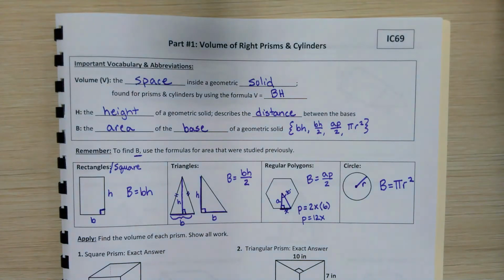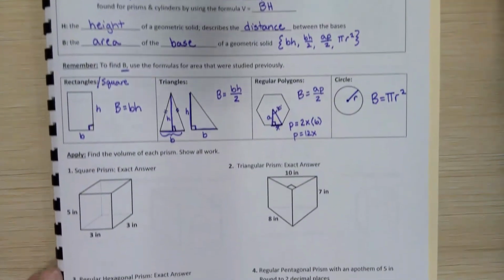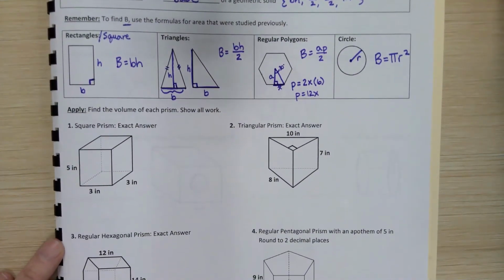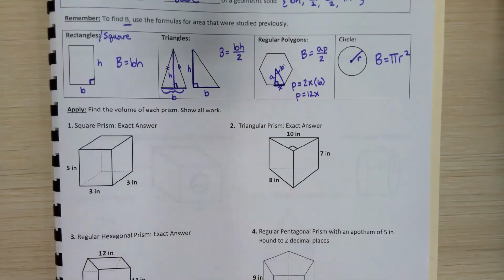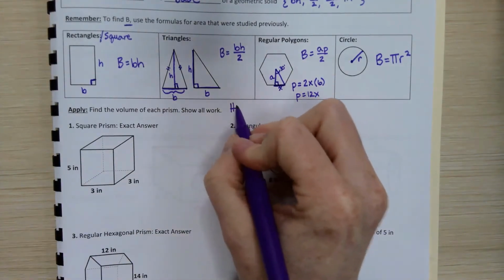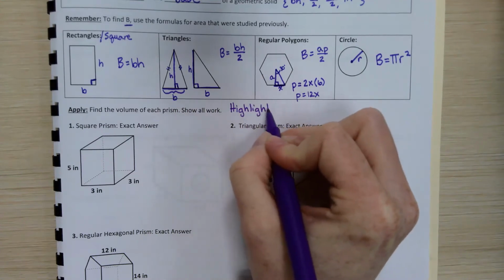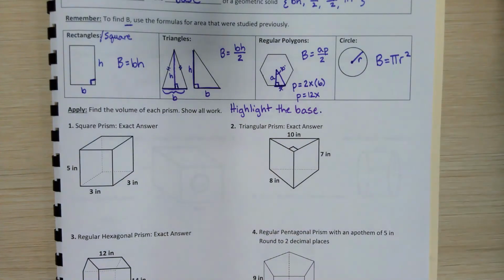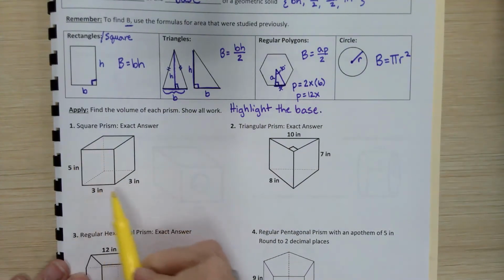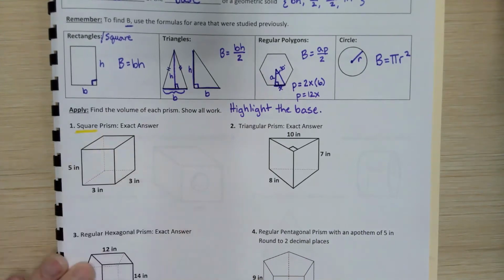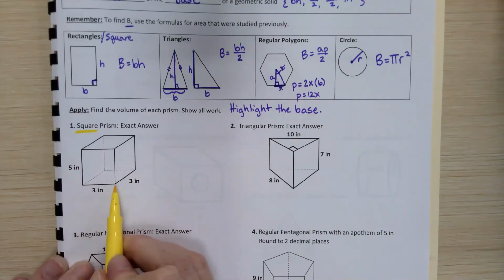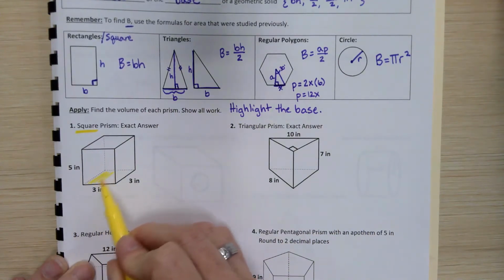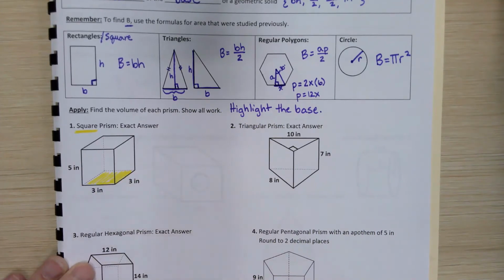If you don't have a highlighter, you might want to grab one real quick because we're going to do a little bit of work on these example pictures. You're going to highlight the base in each of these shapes. The reason we're doing that is because if we make a poor choice about what the base of the shape is, then we're going to end up with all kinds of problems when we try to fill in our formula for volume. So if you're dealing with a square prism, that means that the square is the base. It doesn't look like the front is a square because it would be a 5 by 3, that's a rectangle, but it does look like this bottom would be the base because it's 3 by 3.